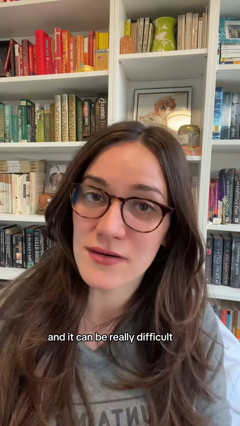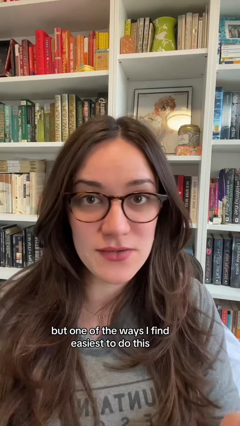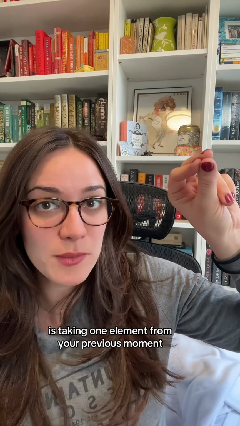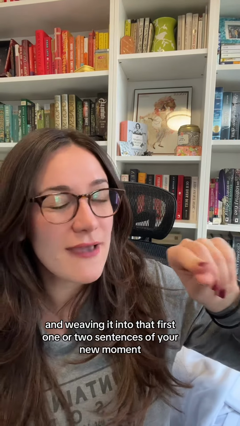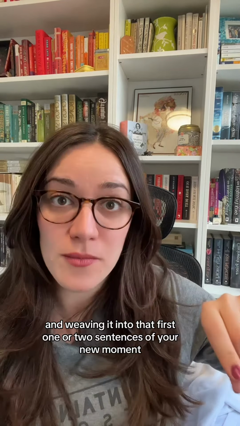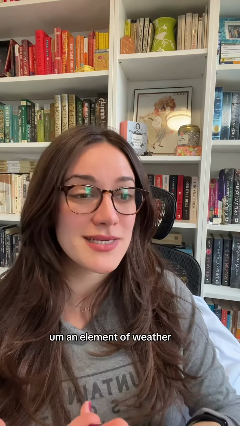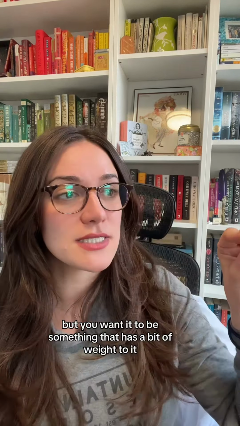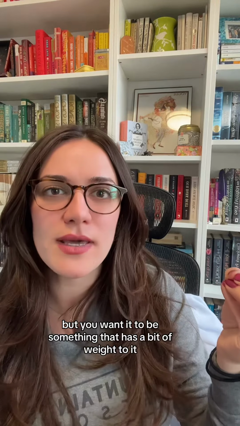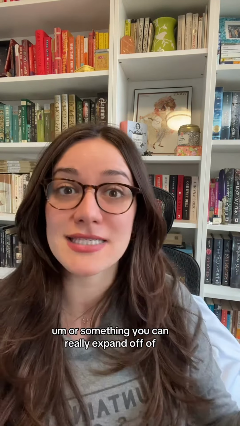And it can be really difficult, but one of the ways I find easiest to do this is taking one element from your previous moment and weaving it into that first one or two sentences of your new moment. So this can be an object, an emotion, an element of weather, some language. You can really pick whatever you want, but you want it to be something that has a bit of weight to it, or something you can really expand off of.